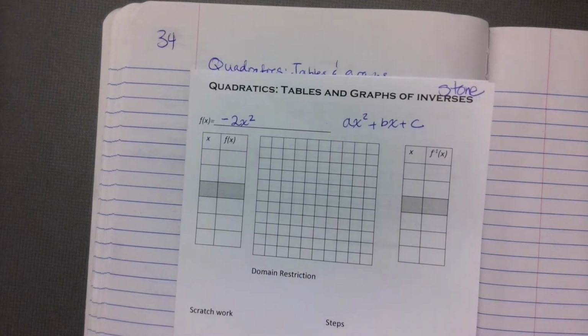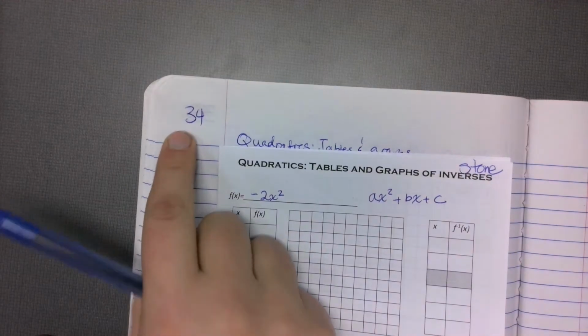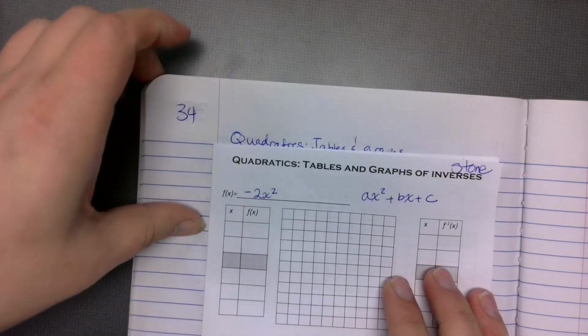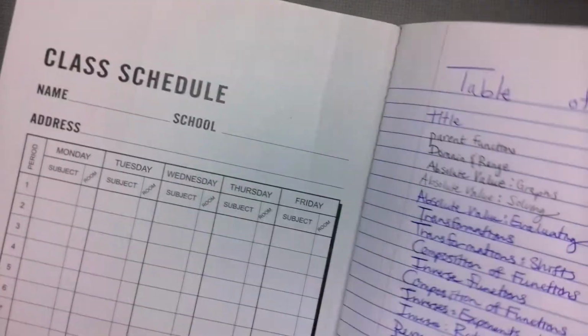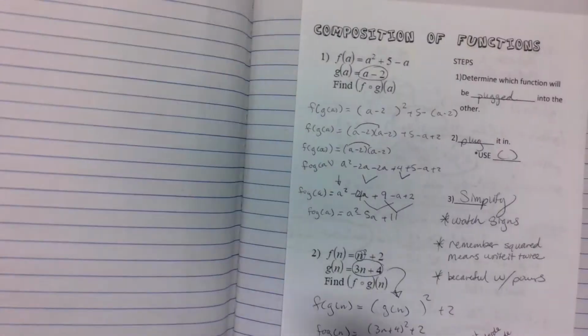All right, guys, make sure that you are gluing this in your notebook. Make sure you're numbering your pages. I don't care what order you have your stuff in, but I need you to have it in your table of contents so that you can find it when we go to use it.